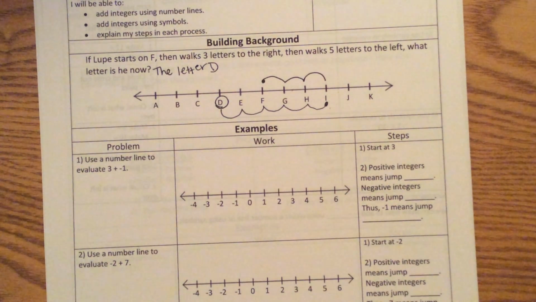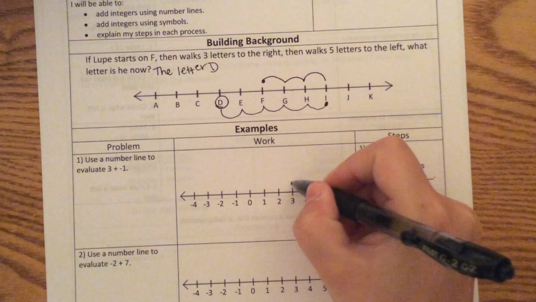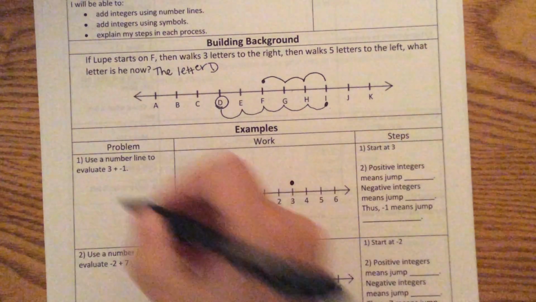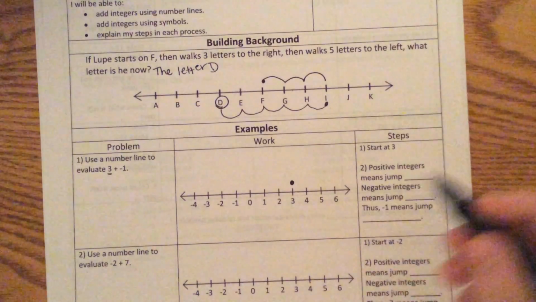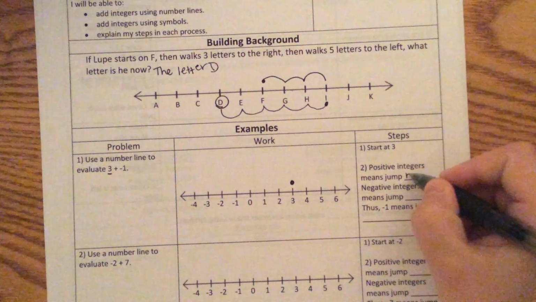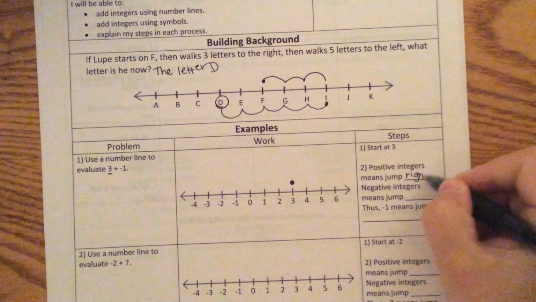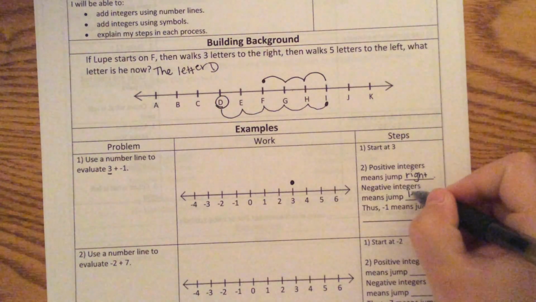Okay, so here we go with our first example. Number 1 says use a number line to evaluate 3 plus negative 1. So we're going to start at 3, so we're going to put a point at 3. I started at 3 because this first number here is 3. Now, positive integers means to jump right. A negative integer means jump left.